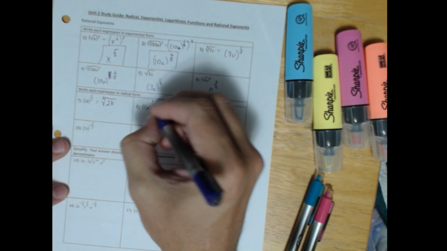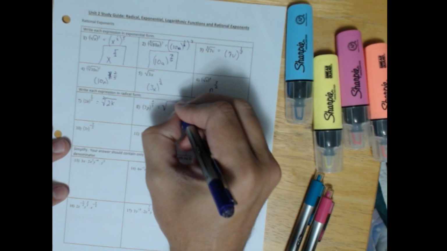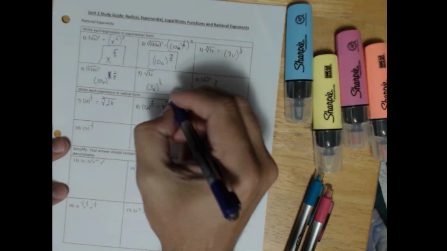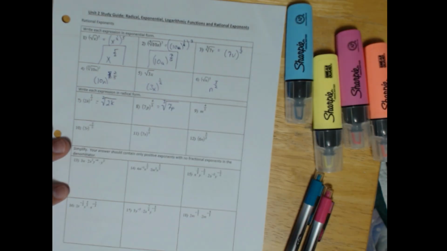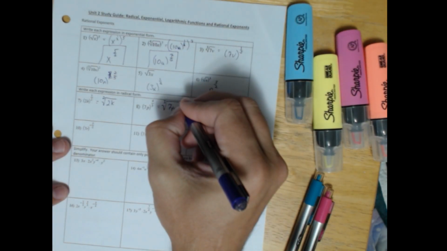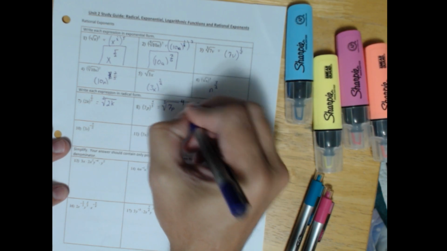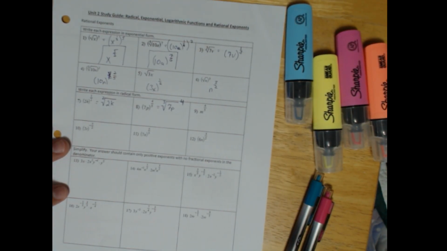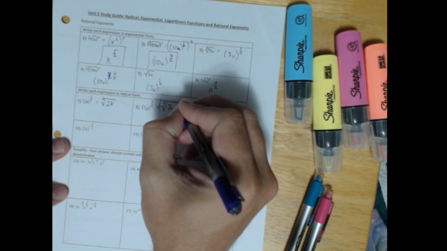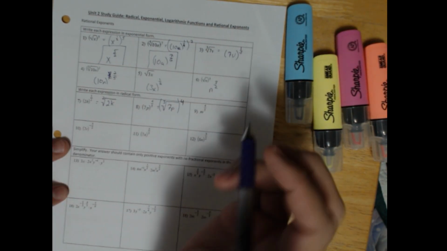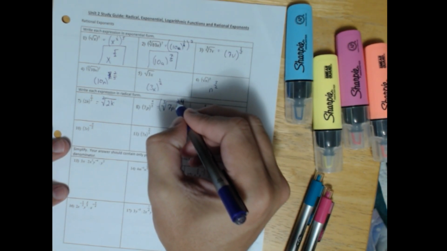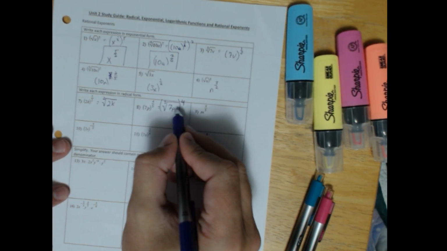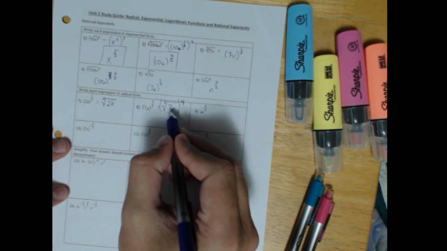7p to the 4/3, so we have the entire radical. 7p is going to be here. We need a cube root because that's the denominator, and to the 4th power. Now you could have parentheses here if you wanted to. That's fine. Make sure your 4th power is outside the radical, though. It has to be outside the radical. If the 4th power is inside the radical, that means it's just applied to p if there's no parentheses in here.